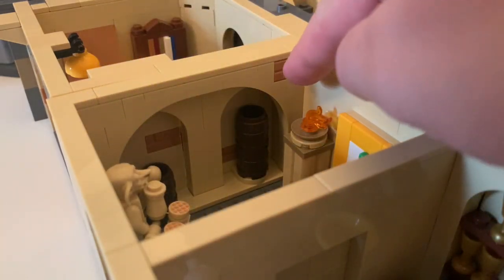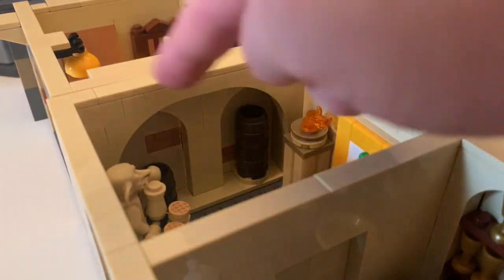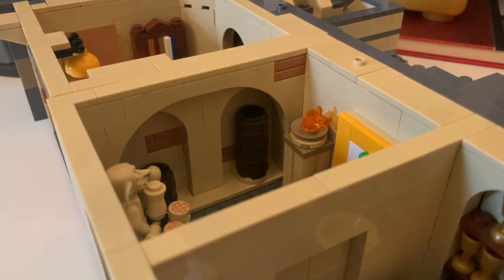I may actually change the way that this is constructed and just change it to single brick going across the top there, just so you can actually see the arches a little bit better inside. I may not. Who knows? Something for the future, but I think it works well as it is now.